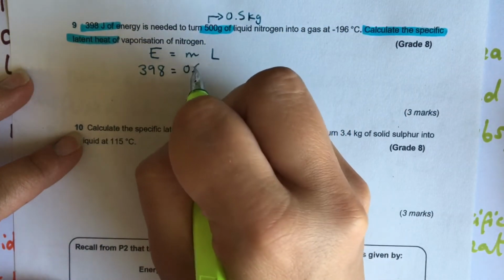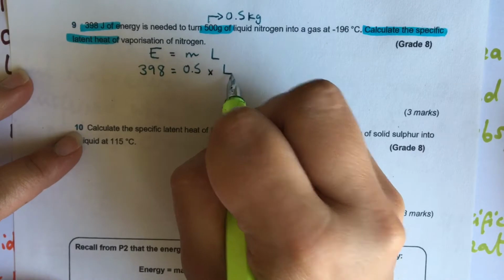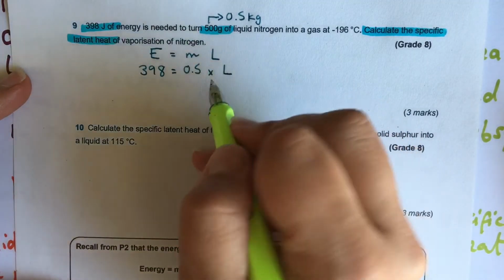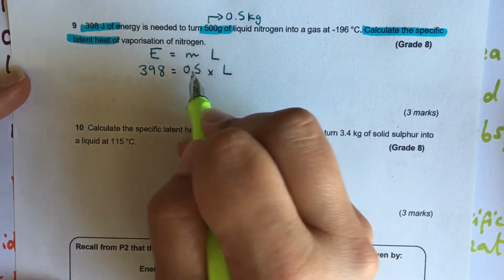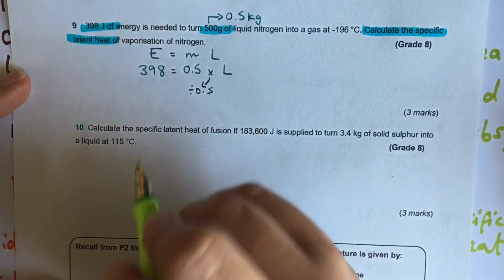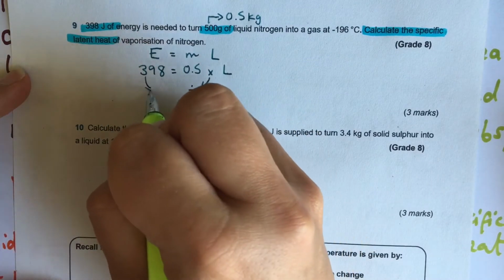So 0.5 times L. We want to get L by itself, we want to make it the subject, so we need to do the opposite of multiplied by 0.5, which would be to divide by 0.5. Whatever we do to this side, we need to do to this side.